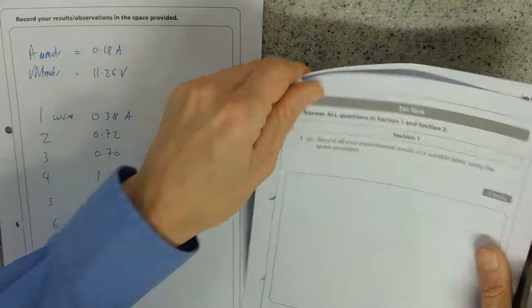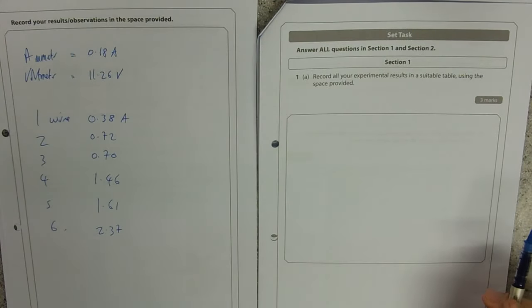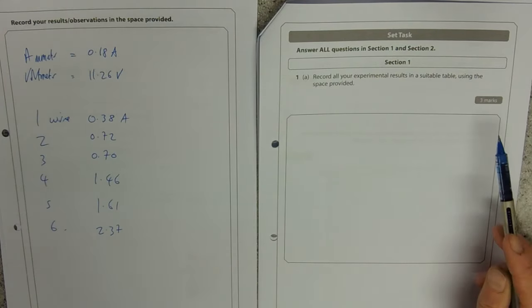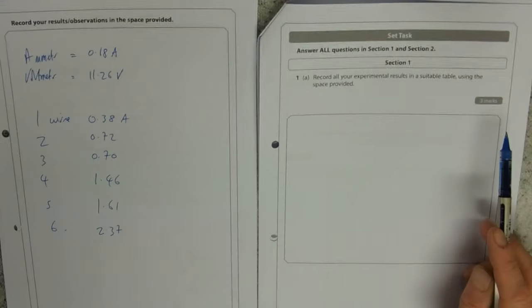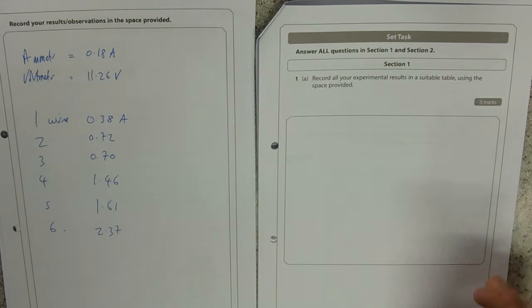So we are starting off with our table. Record your experimental results in a table using the space provided. This has got 3 marks to it. There's a little bit of a mistake really, because in the instructions they don't tell you to do repeats, and one of the marks is for an indication of repeats and averages. But I'll try and draw a decent looking table for you.